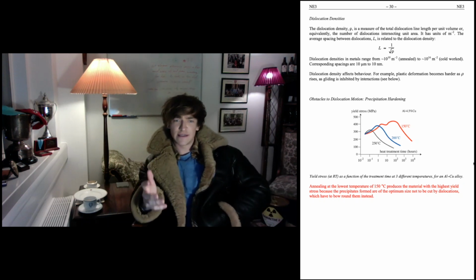So, how do we measure these dislocations? Well, I've mentioned previously something called the dislocation density. Let's look at what exactly I mean by dislocation density, because that's quite important. It's an important measure when looking at the mechanical properties of a material.